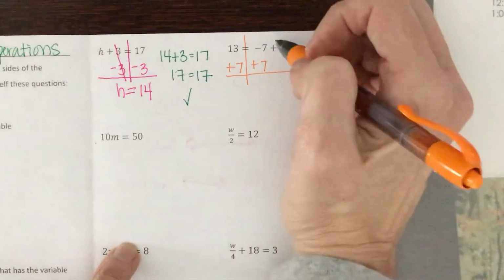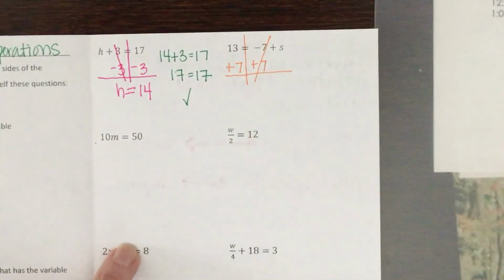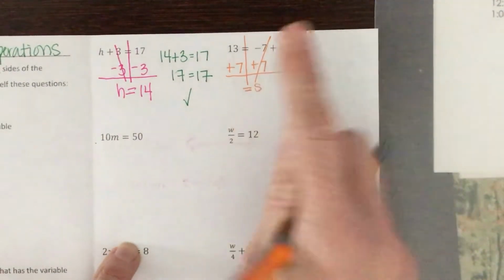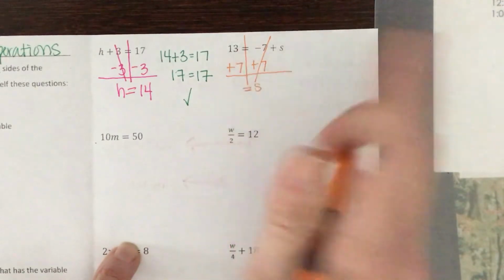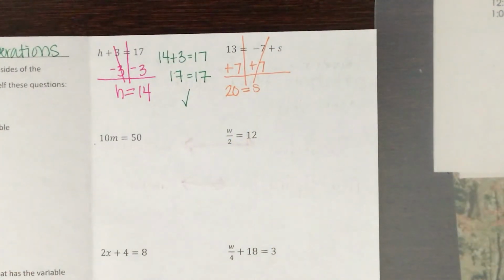Negative 7 and positive 7, I would end up at 0 on my number line, so I'm going to cross those out. I have s left on this side. 13 plus 7 is 20. So 20 equals s. You can have variables on either side. You don't always have to isolate the variable on the left side. It can be on the right side or the left side of the equal sign.